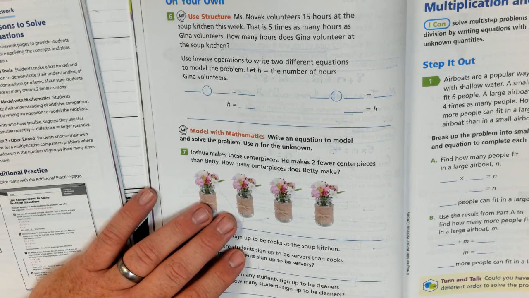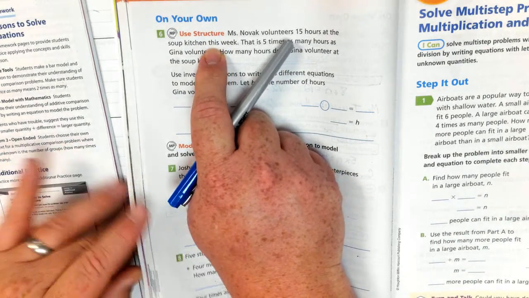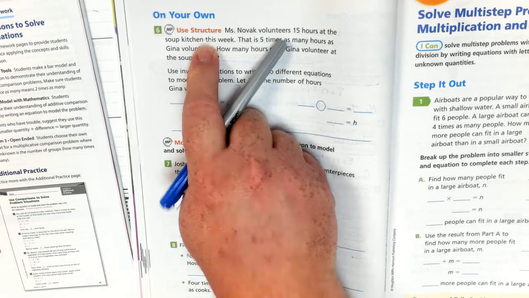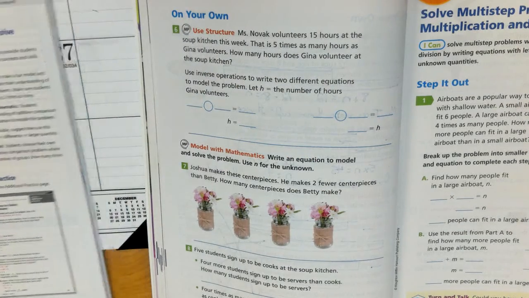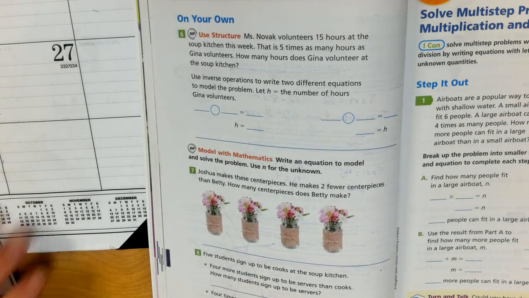So now all we're doing is it's called use structure. So this is where we are practicing the way that we learn how to do this in the problem. A lot of times in the lesson, kids will ask me, do we have to do it that way? Well, that's what we're practicing right now. So for this especially, that's what we want you to practice doing.